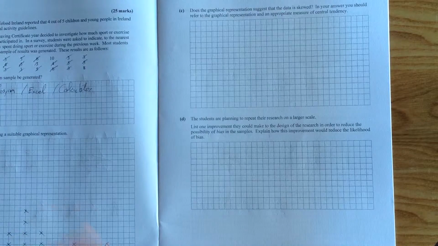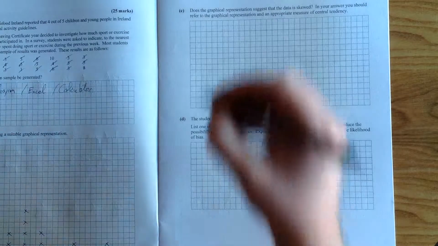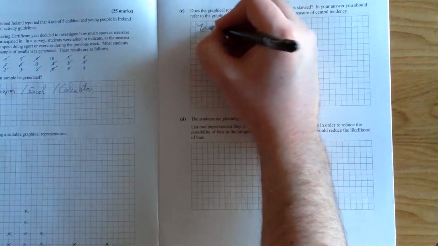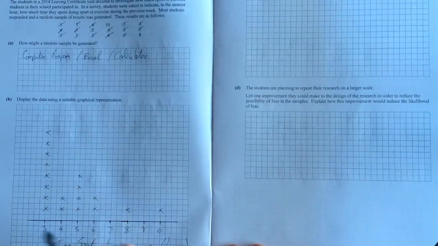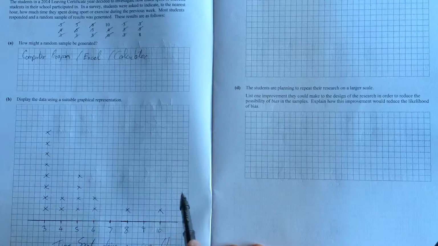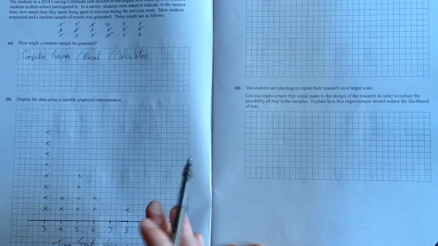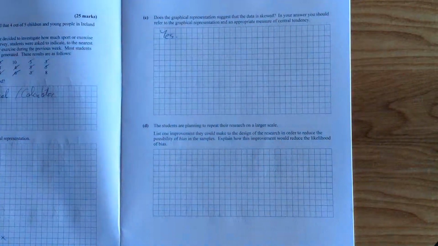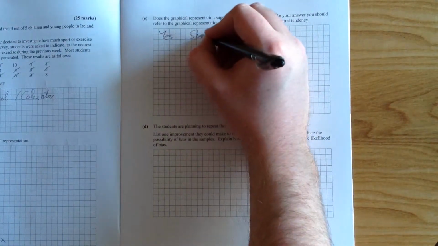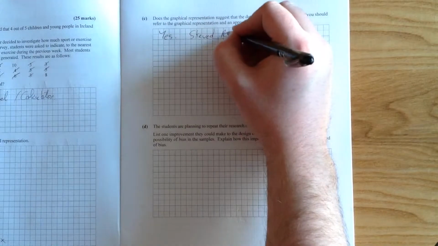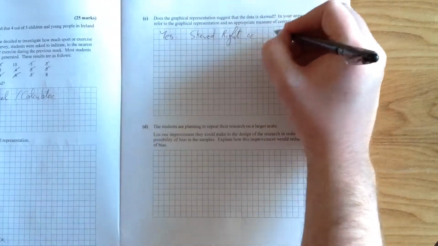So, does the graphical representation suggest that the data is skewed? Yes, it is skewed because it's very large on this side here. So look, it's very large here, and you can see that it's going down, okay? So it is definitely skewed right, okay? So that's the next thing they're looking for. In your answer, for its graphical representation, I would say it's skewed right or positively.